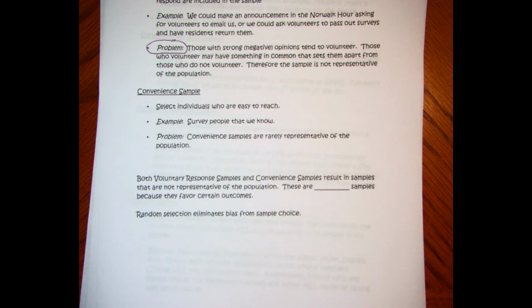We select individuals who are easy to reach. An example is if we want to know political affiliation in Norwalk, we survey people that we know. The problem with convenience samples is that they are rarely representative of the population.